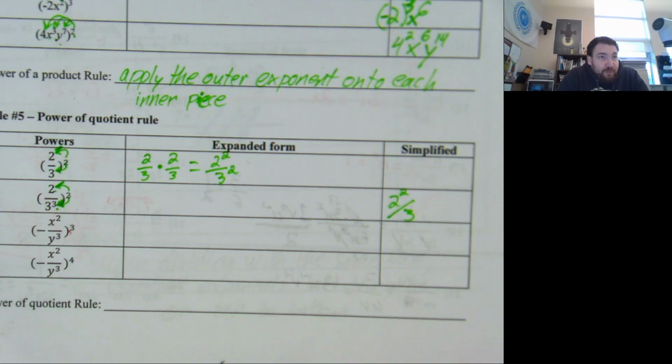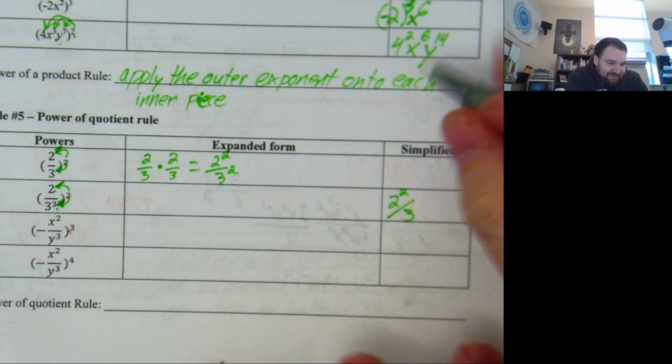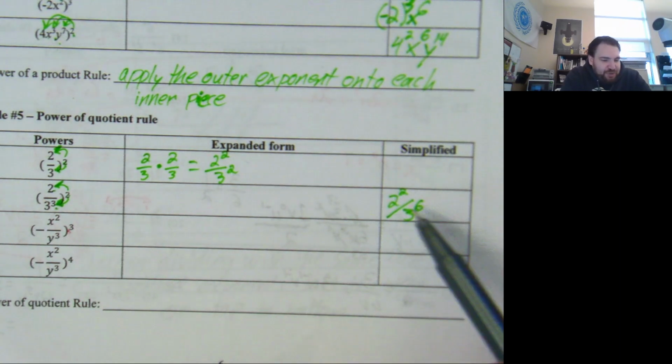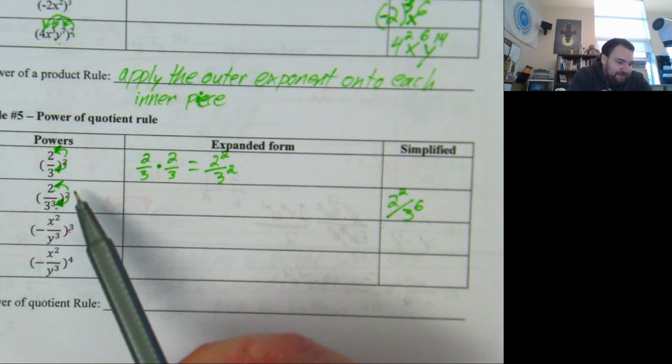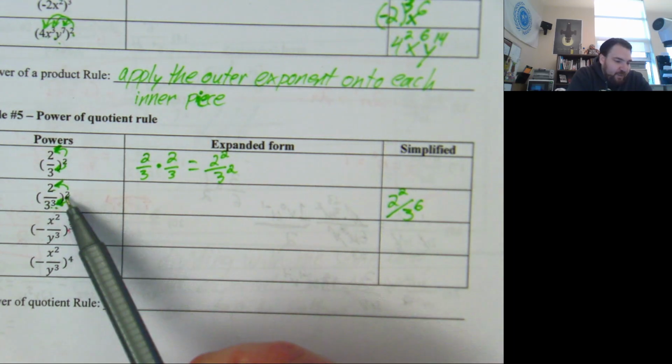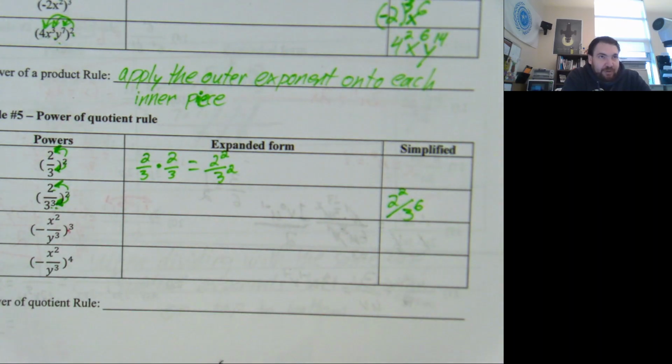Well, multiplying, right? You betcha. How many is 9? 3 times 2? I mean, 6. Good. Love it. So this thing is going to be 2 squared over 3 to the 6. We applied the 2 to the numerator and the denominator. We multiplied those two exponents that are there together. Sweet.